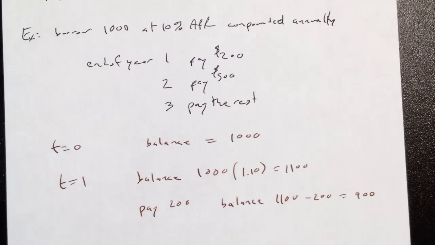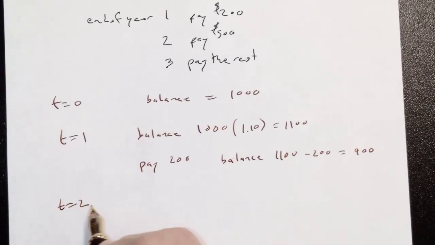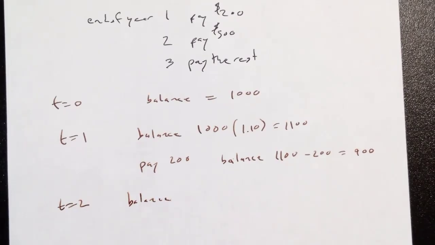Okay, another year goes by. My balance is, let's walk through each step, right?